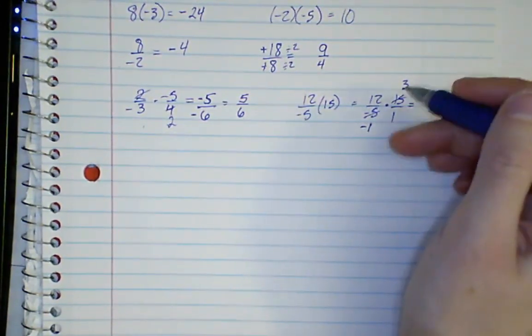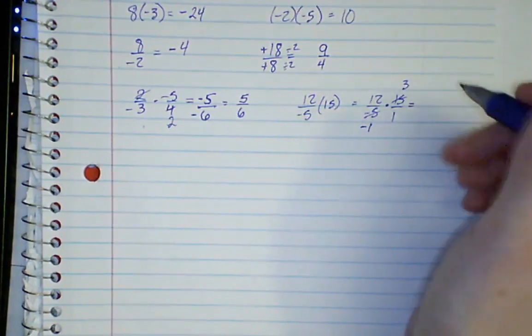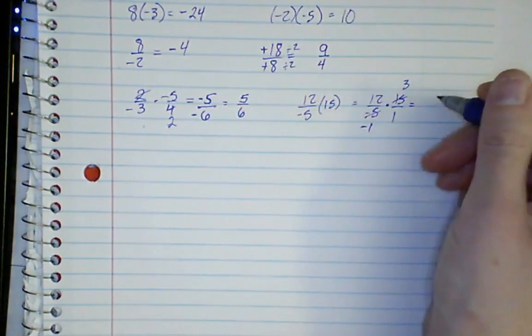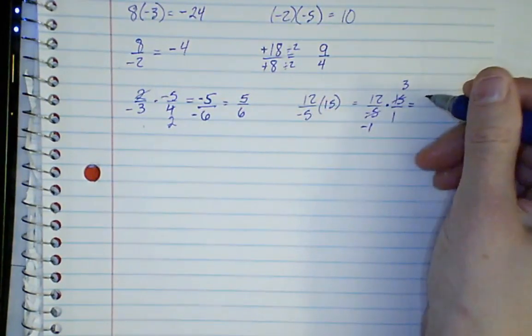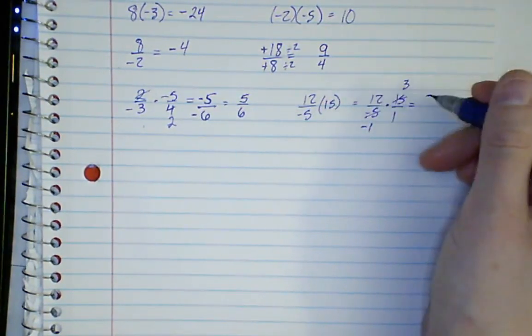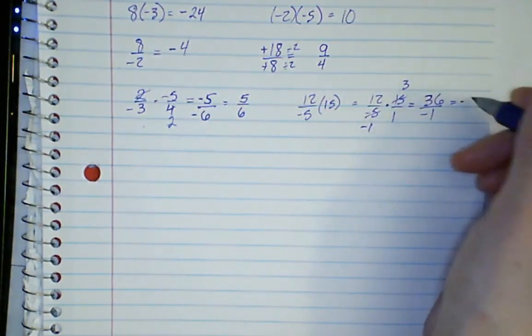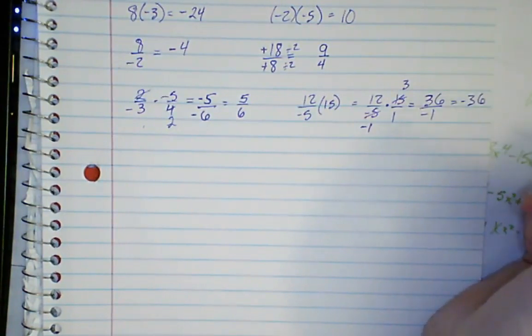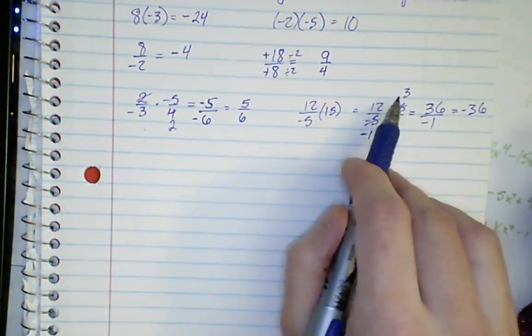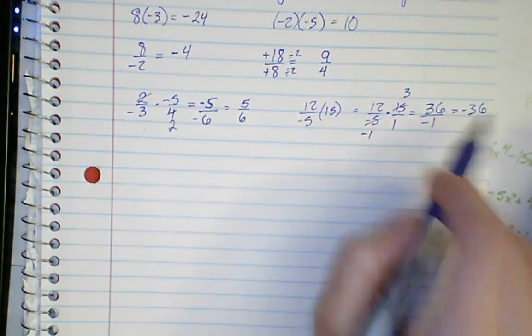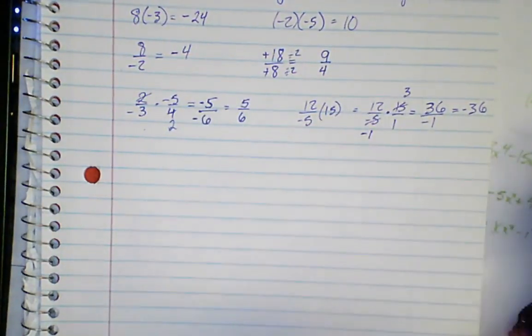It does not matter if you put negative 3 up here, just as long as that negative stays in one place or the other. 12 times 3 is 36. Divided by negative 1, we'll get a negative 36. So even if you placed the negative with the 3, you'd still have 12 times negative 3, which would give you the right answer. So really it didn't matter where your negative was, just as long as you kept it.